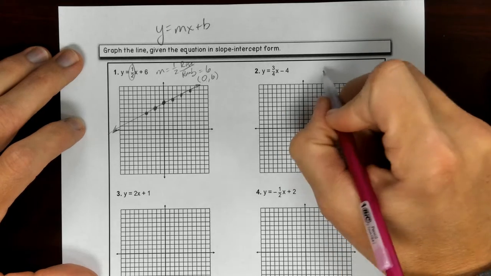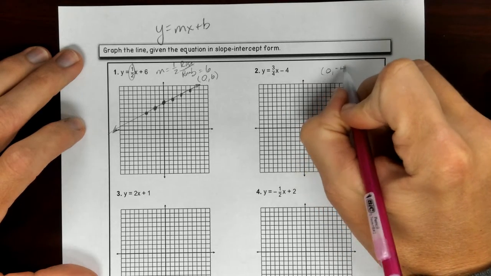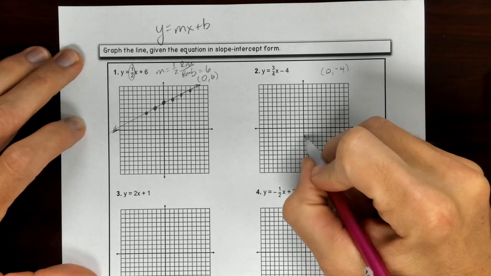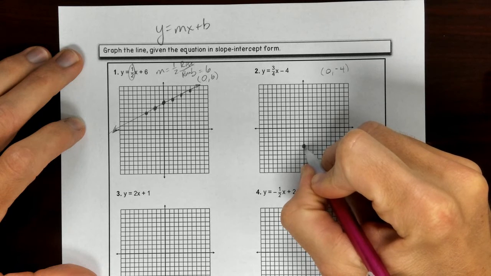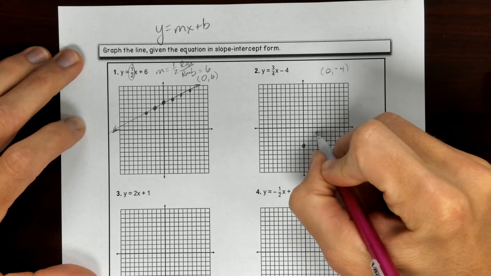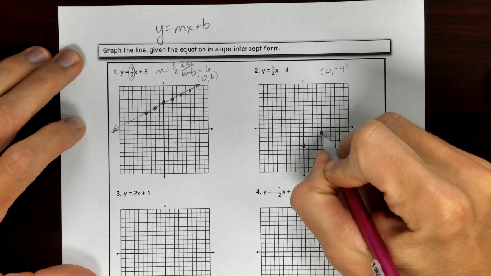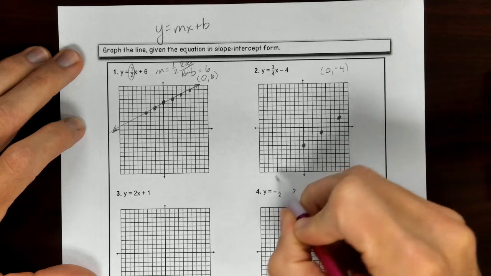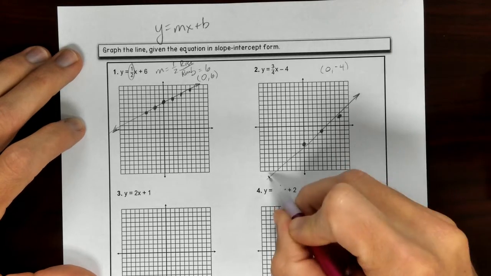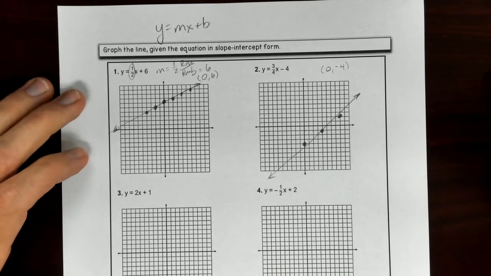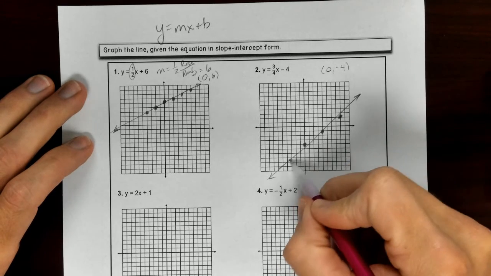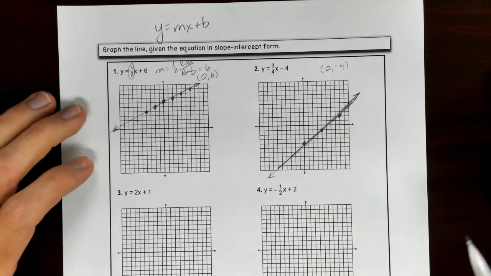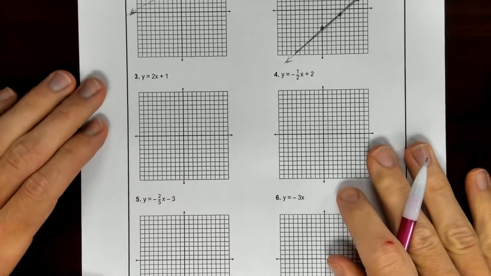Number 2, I've got a y-intercept of 0, -4. My slope is positive 3/4. So go ahead and plot 0, -4. I'm going to go up 1, 2, 3 over 1, 2, 3, 4. Bada bing, bada boom. Up 1, 2, 3 over 1, 2, 3, 4. Bang. Connect the dots. I know, I'm no artist, okay? I'm sorry, guys. There we go. My bad.